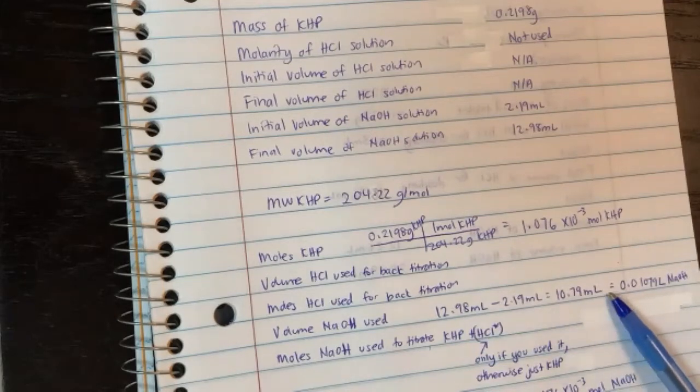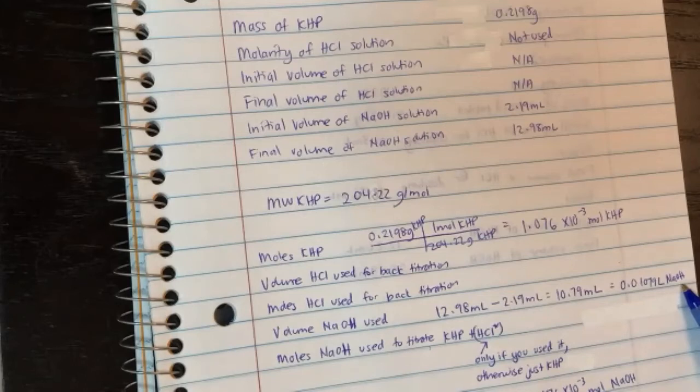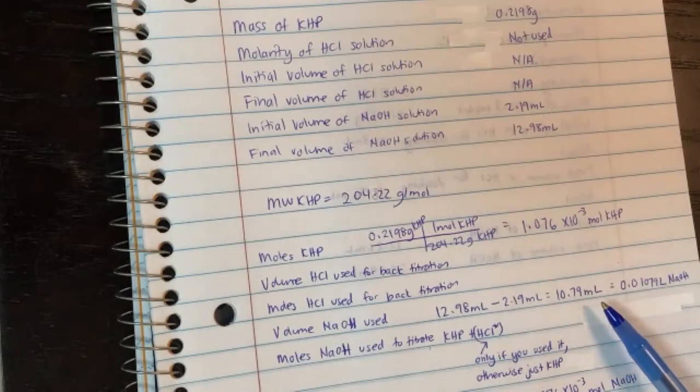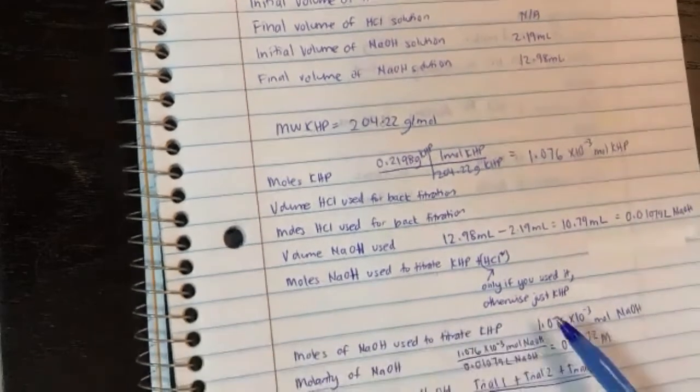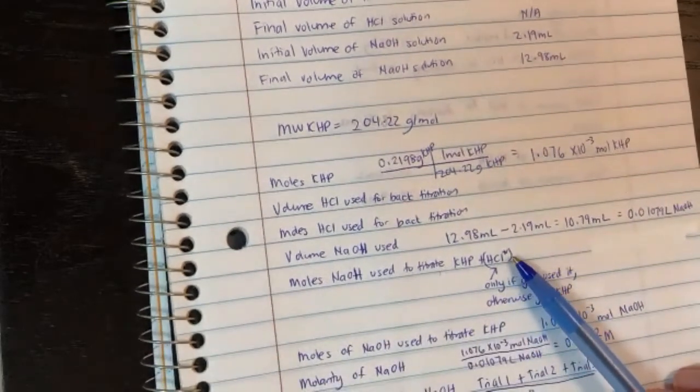I also like to convert this to liters because I know I'll use this for my molarity calculations in the following boxes. So go ahead and divide this by 1,000. You'll get 0.01079 liters of sodium hydroxide. 1 liter has 1,000 milliliters, and that's how I know to convert from milliliters to liters by dividing by 1,000. So we'll skip this line here since we didn't use HCl.